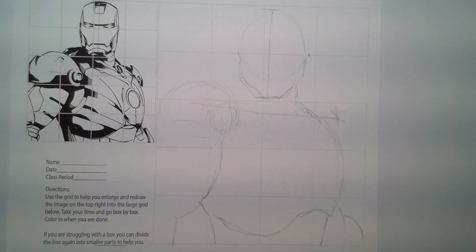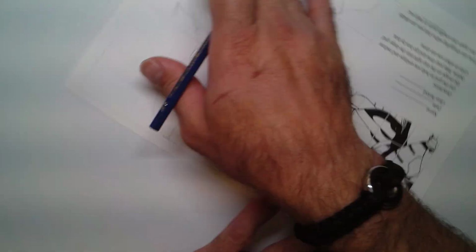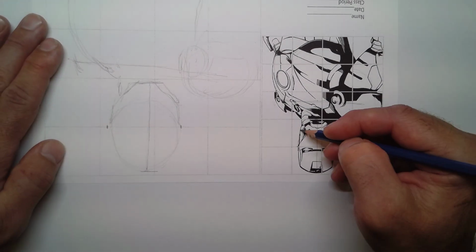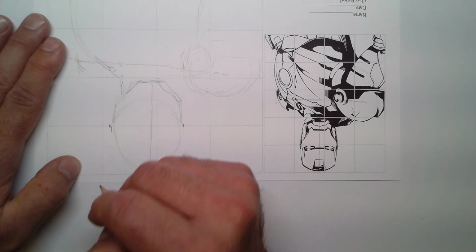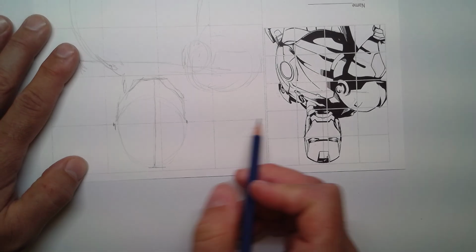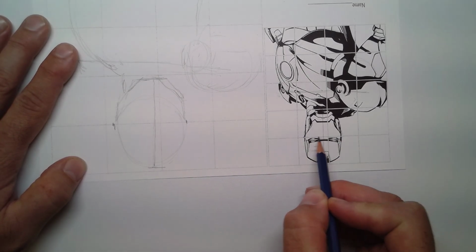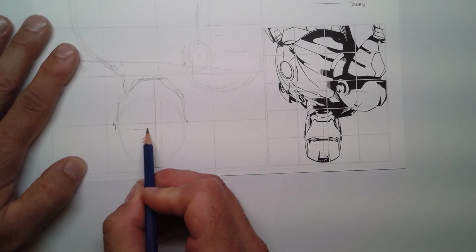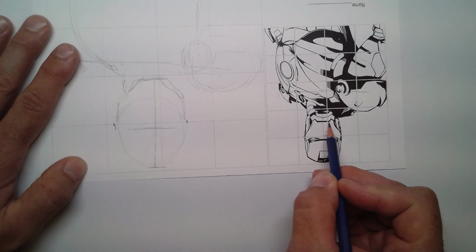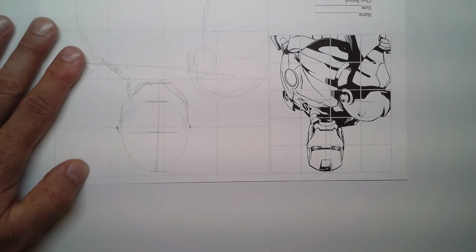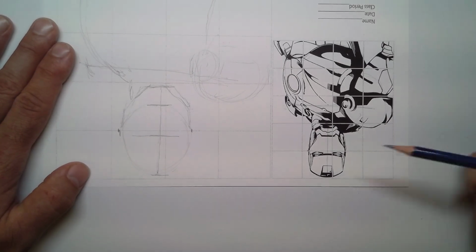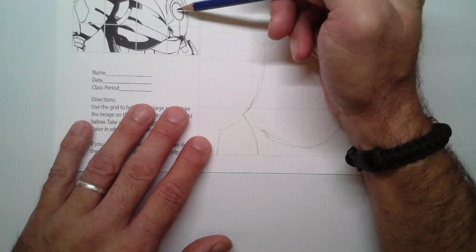Now that I have the basic layout, now all I need to do is just flip it over and start reconnecting or redrawing the more accurate lines where they need to go. I also have the center line for the eyes. Right, that's kind of coming right through here. I got this line for the mouth. That's right through here. Okay, so give yourself those basic shapes blocking to get better set up, right?